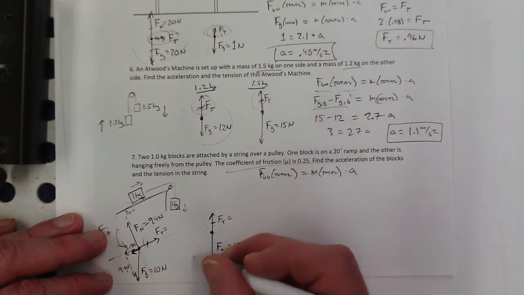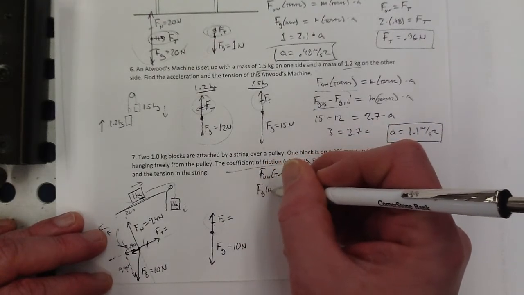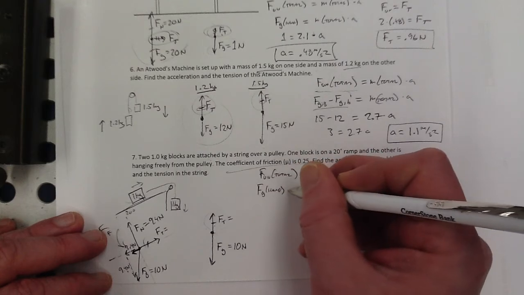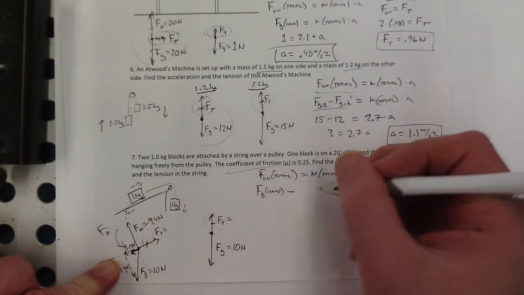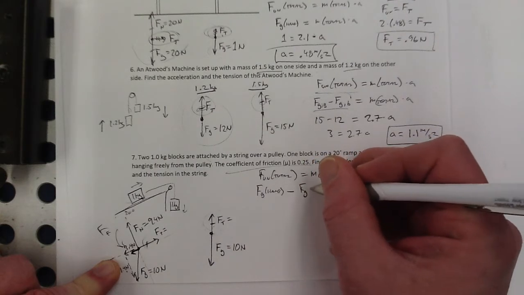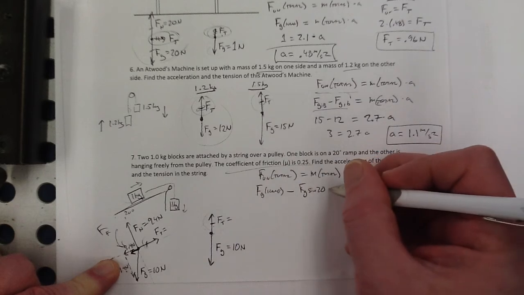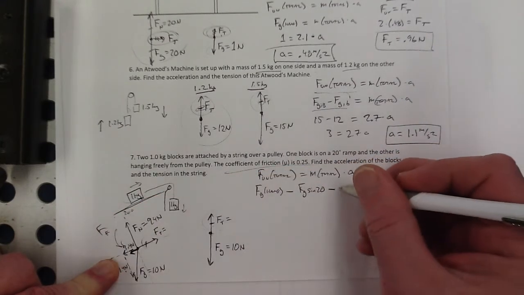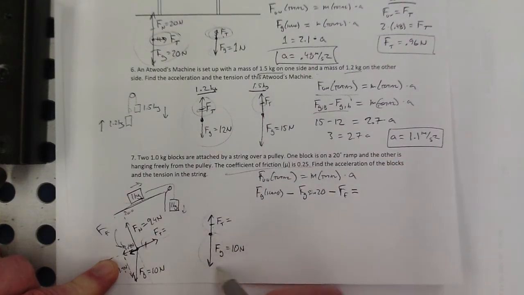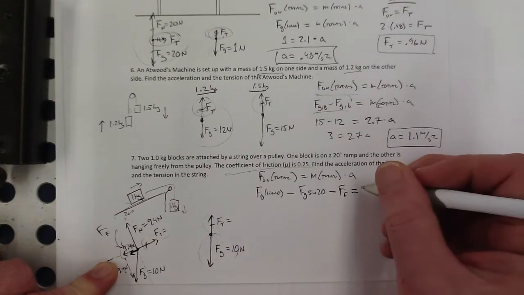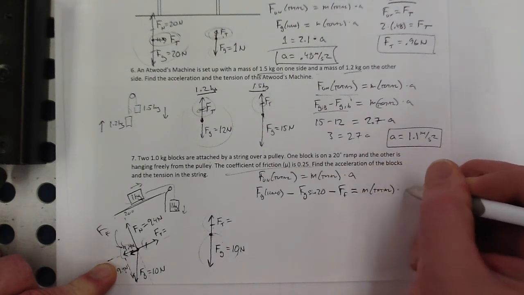The force of gravity here, that's winning. Force of gravity on the hanging block minus the sine component of gravity on the other block, right? That's that 3.4. Minus also is losing, that force of friction, right? So this is winning and these two are losing. That's what I'm trying to do here. And that's got to be equal to the total mass times the acceleration.